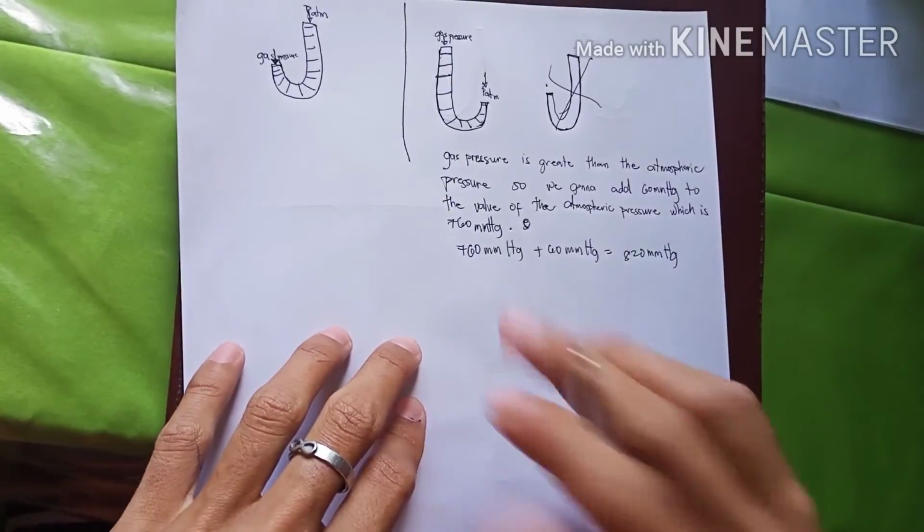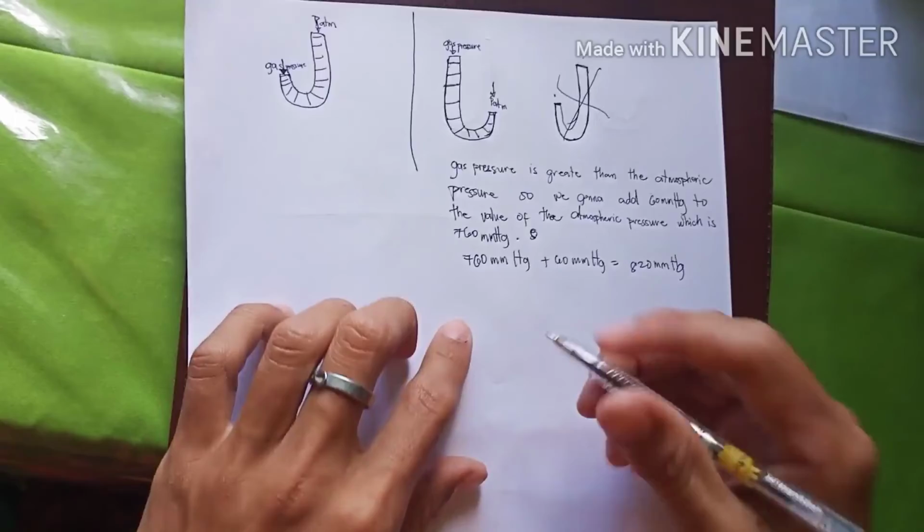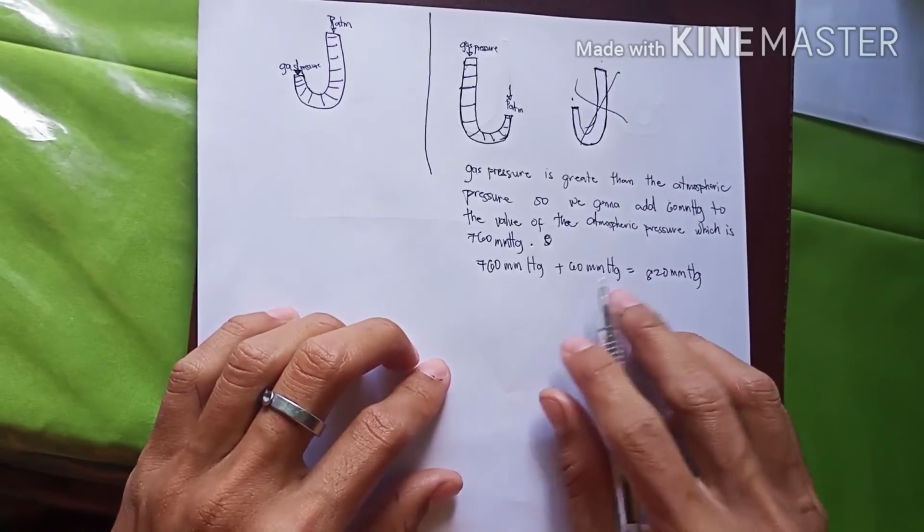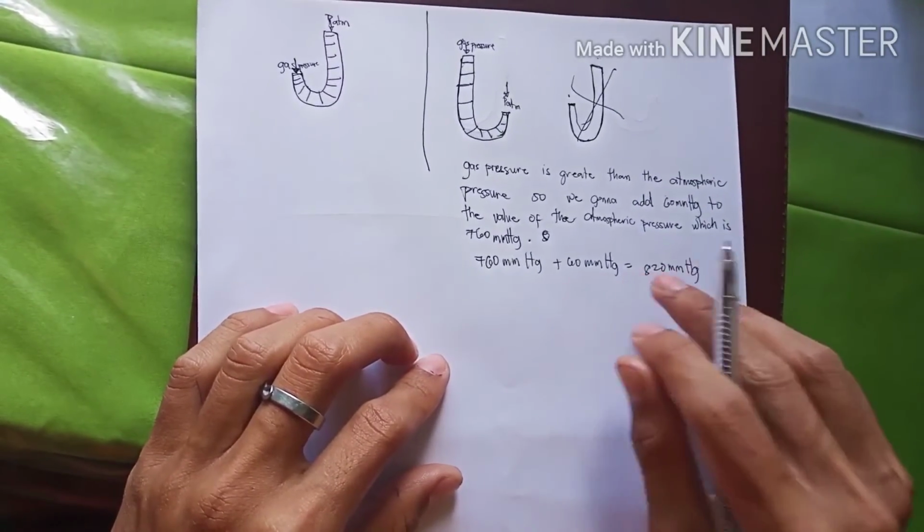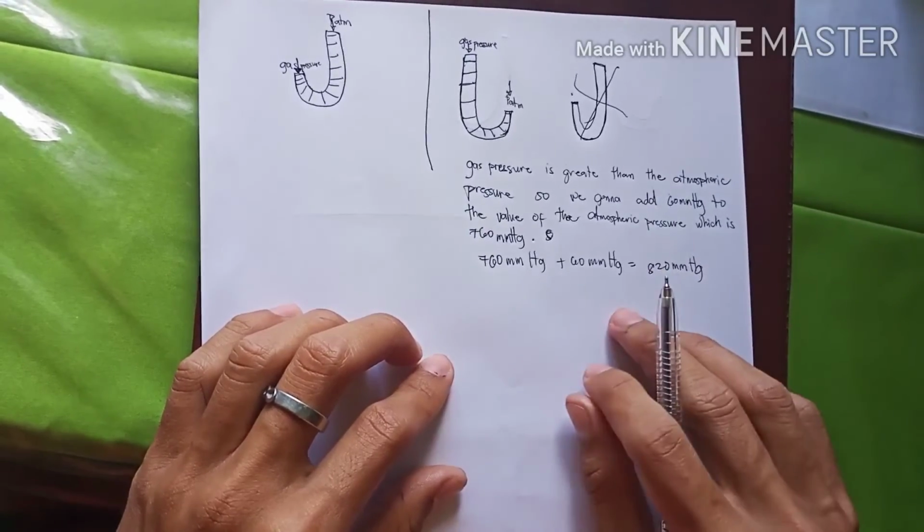So why do we add 60 millimeter of mercury instead of subtracting it?